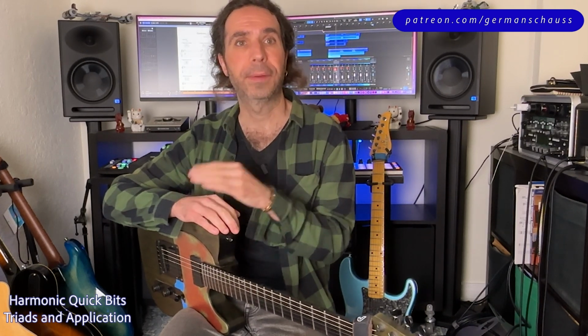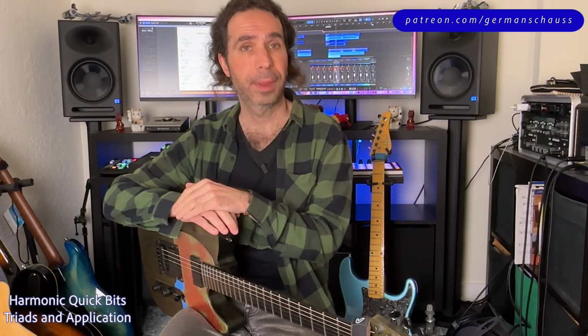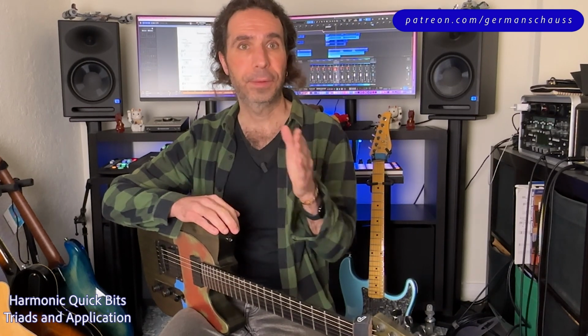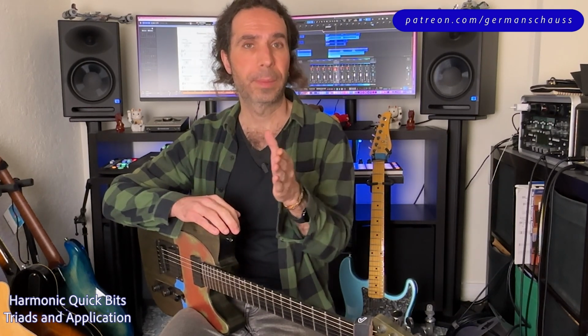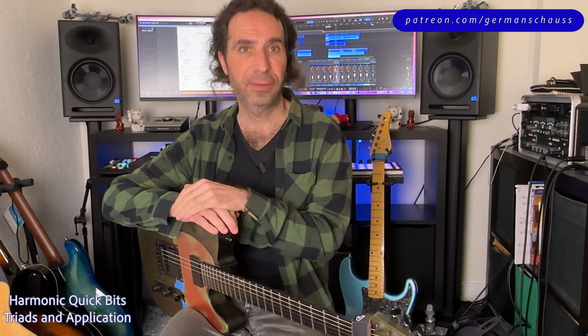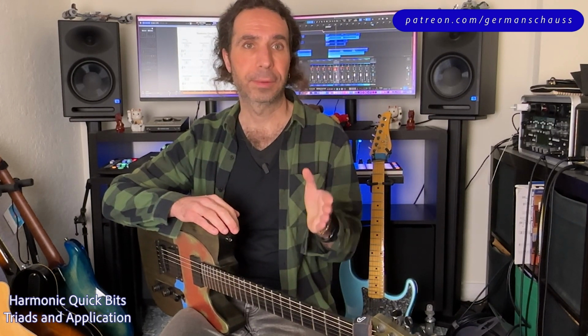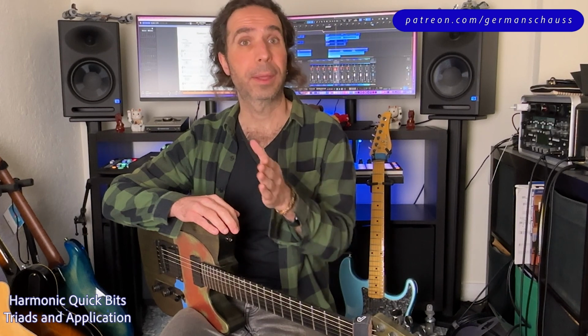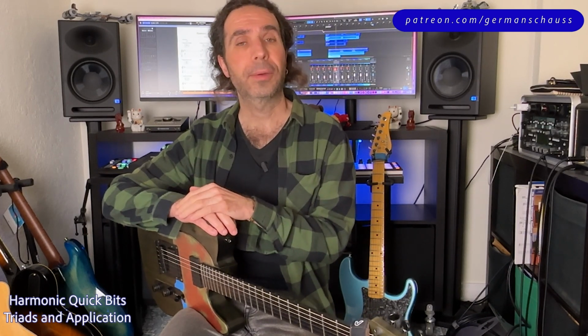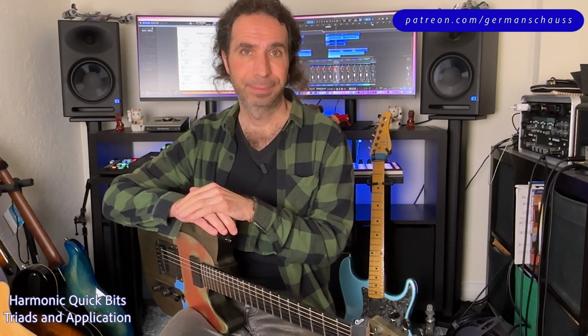A minor triad is the root, a minor third, and then a fifth. The diminished triad is two minor thirds, so root to minor third to flat five. And the augmented triad is based on major thirds, and it's the root to the major third, and then another major third up to create an augmented fifth.